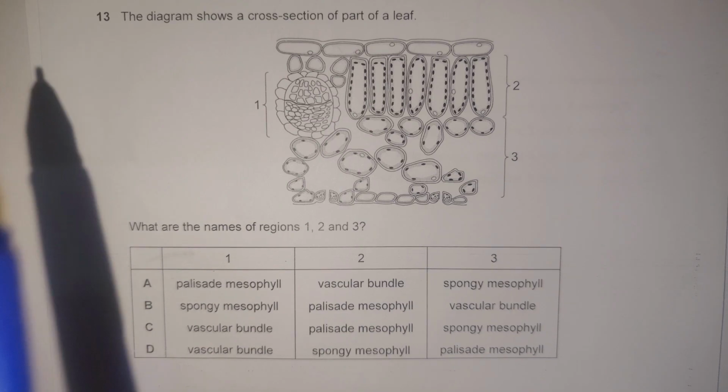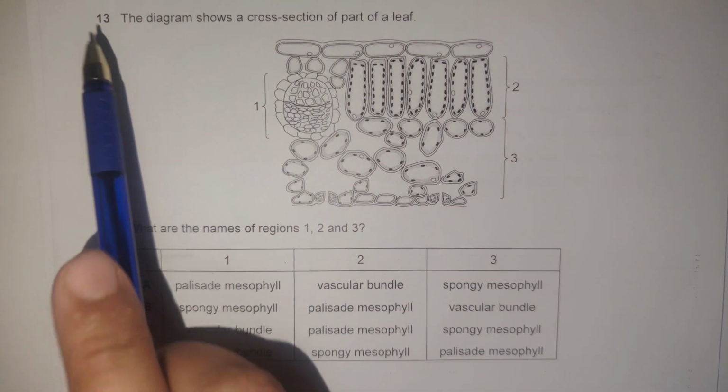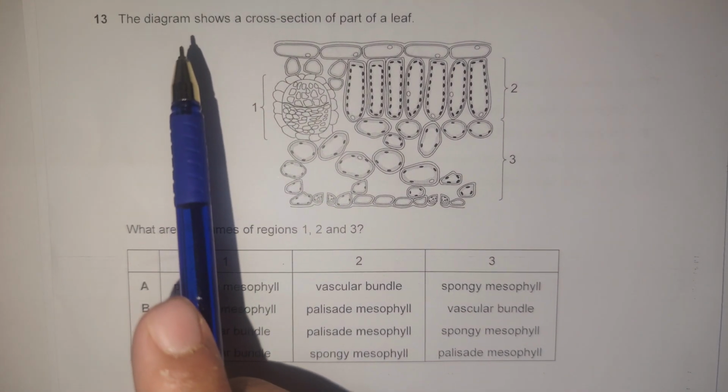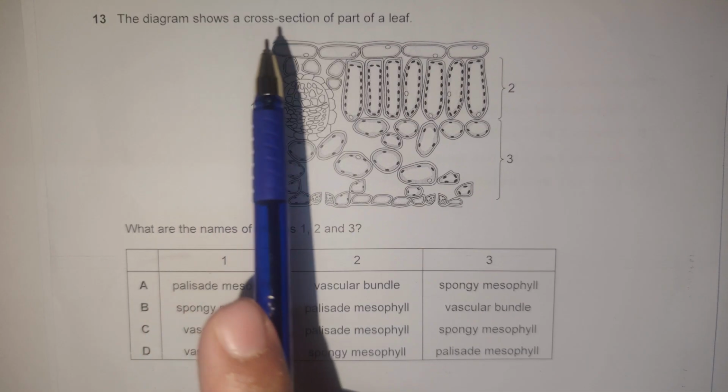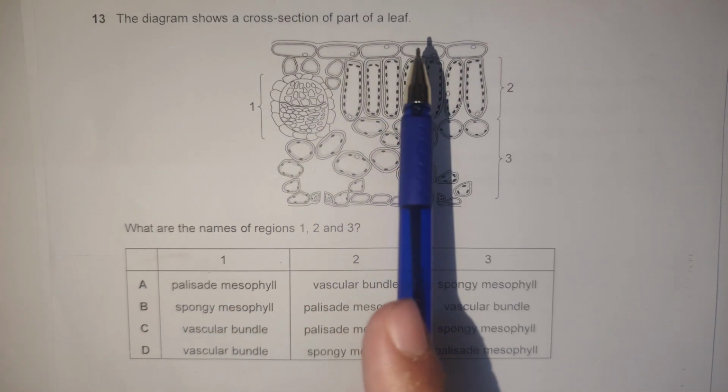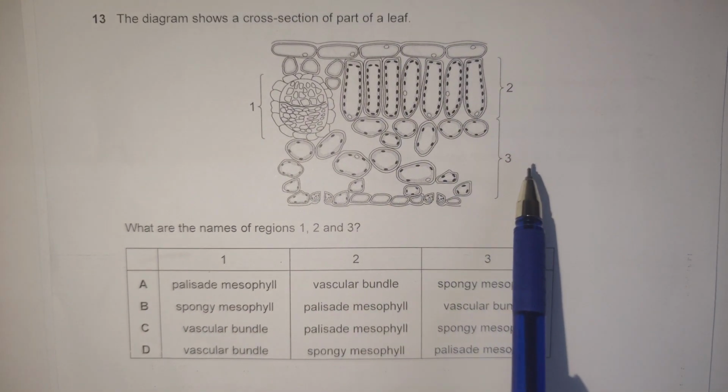Next is question number 13. Question number 13 says that there is a diagram that shows a cross section of part of a leaf. The diagram is shown here.